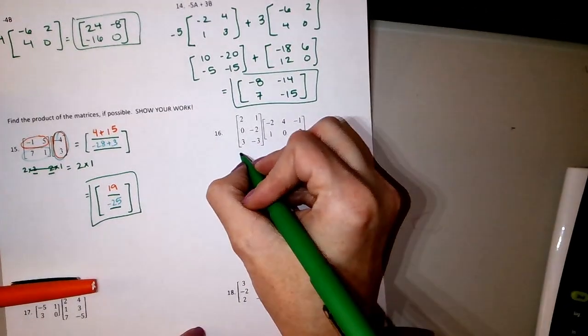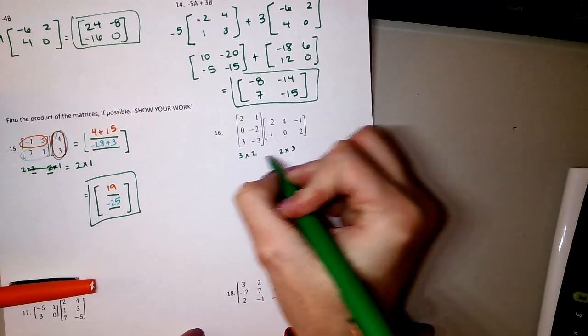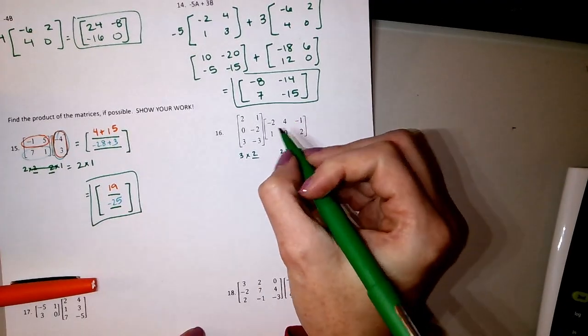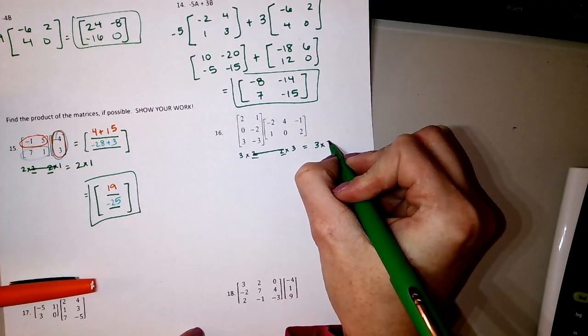Next one, this is a 3 by 2, and this is a 2 by 3. That middle number is the same. Yes, we can do it. We will end up with a 3 by 3.